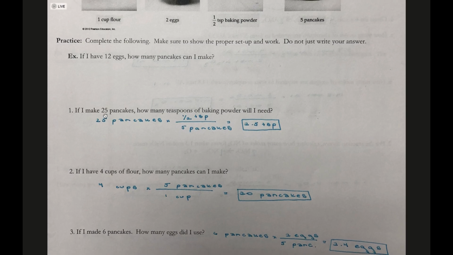tell you that I make 25 pancakes and I'm asking you how many teaspoons of baking powder I will need. So I start with my given, which is the 25 pancakes. I'm doing a conversion, so I'm going to put pancakes on the bottom in order to get rid of that unit. Those will cancel. And I put teaspoon.